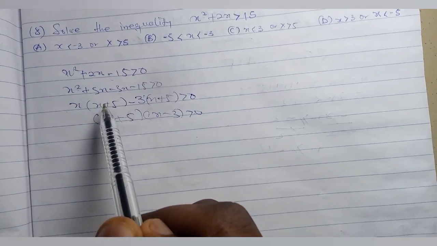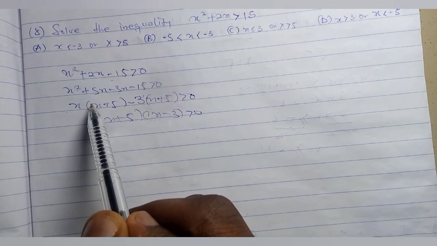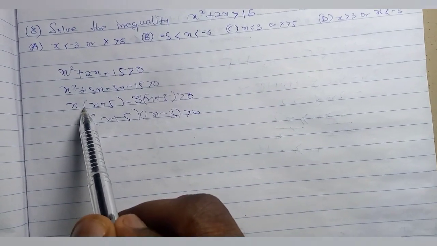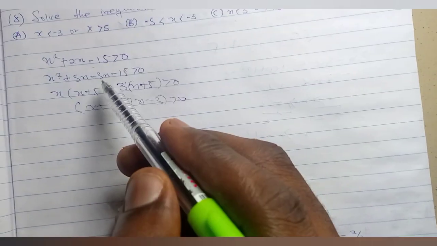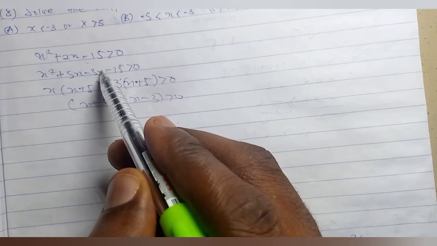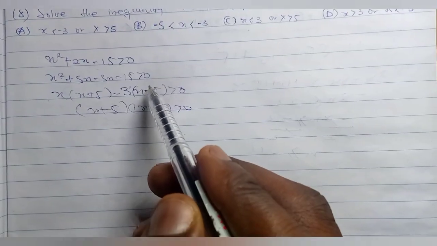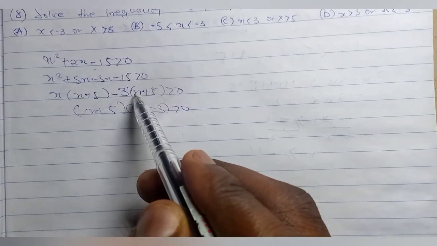Now, factorizing common terms, which is x. x is common here. You factorize x out, plus 5, minus into bracket 3, because 3 can divide 15 5 times. Bracket close, x plus 5.